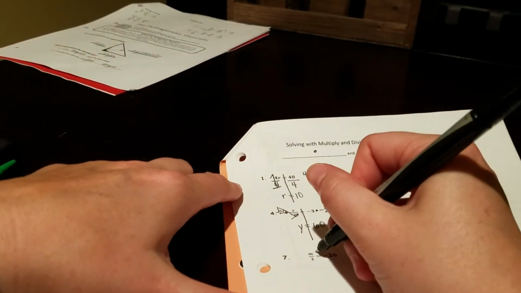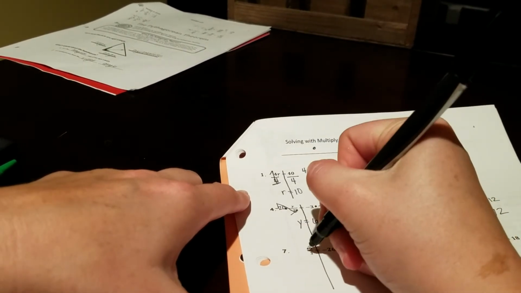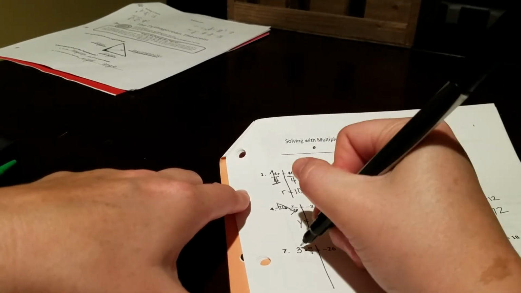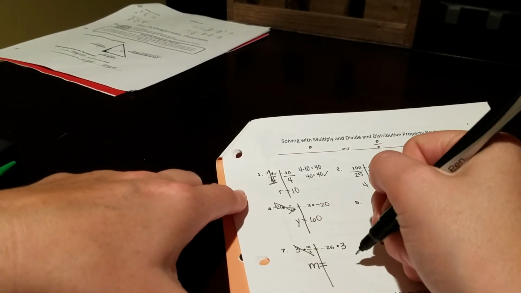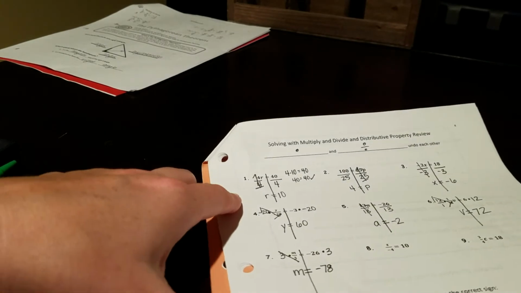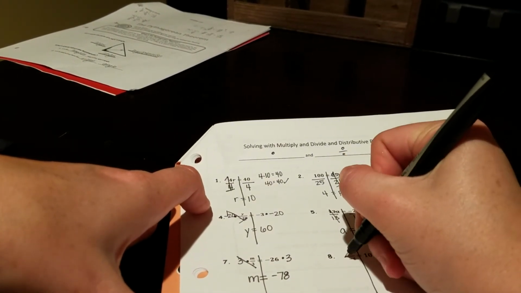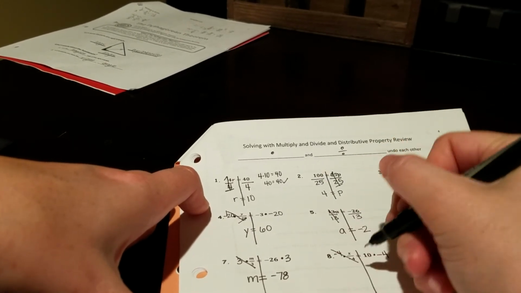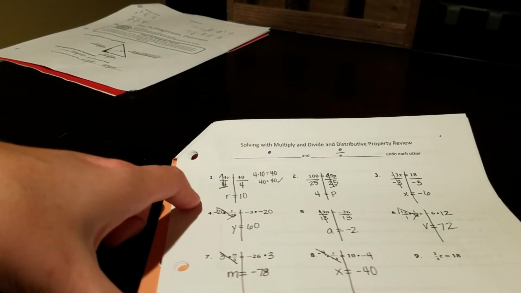Go ahead in number 7, drop a line down your equal sign. M divided by 3. To undo divide by 3, we do times by 3. That gives us 1, which is really just m. And negative 26 times 3 is negative 78. Take a look at number 8. X divided by negative 4. So we're going to multiply by negative 4. Those cancel out. X equals negative 40.